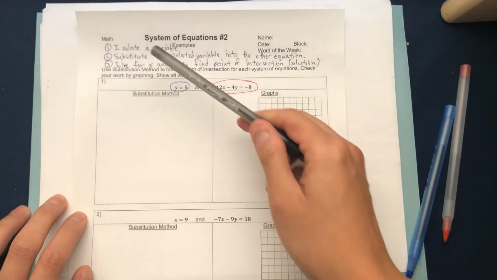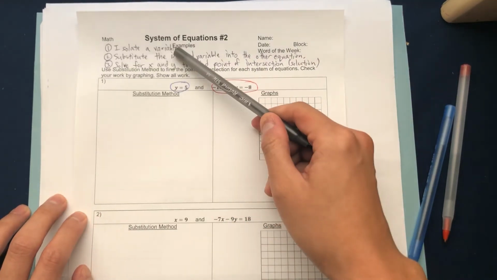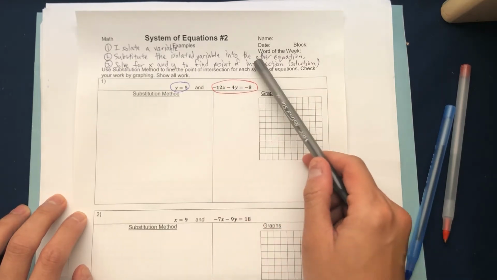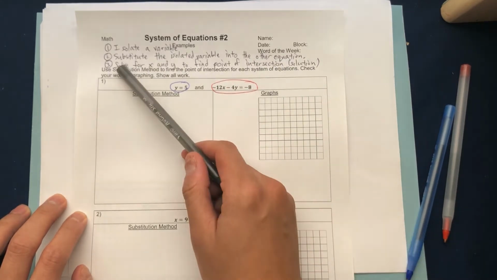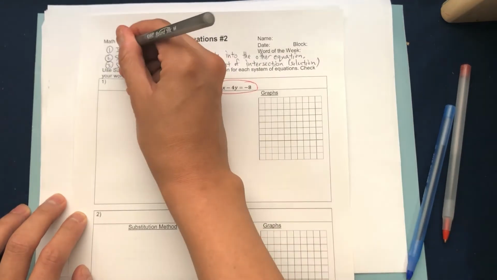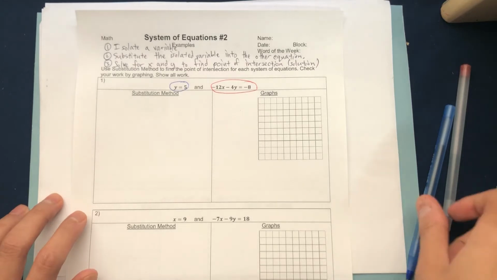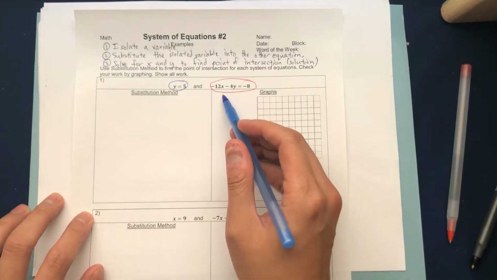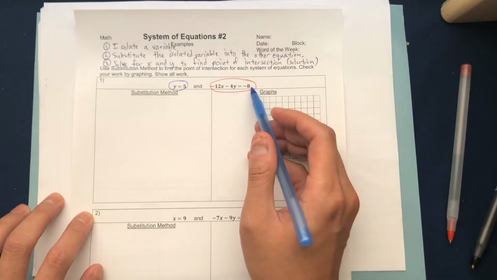Okay, so we're going to follow these three steps. First, we want to isolate a variable. Then we substitute the isolated variable into the other equation. And then lastly, we solve for x and y to find the point of intersection. So we're going to start doing that first. We have y equals 5 and negative 12x minus 4y equals negative 8.